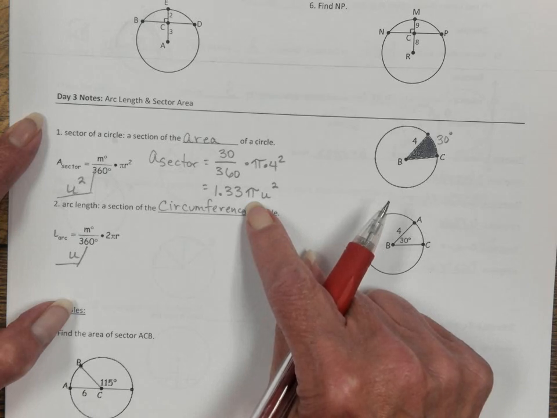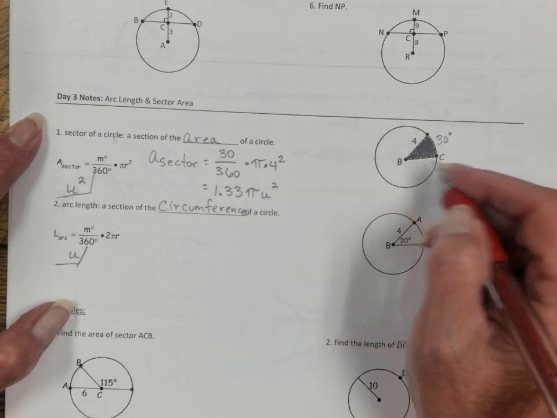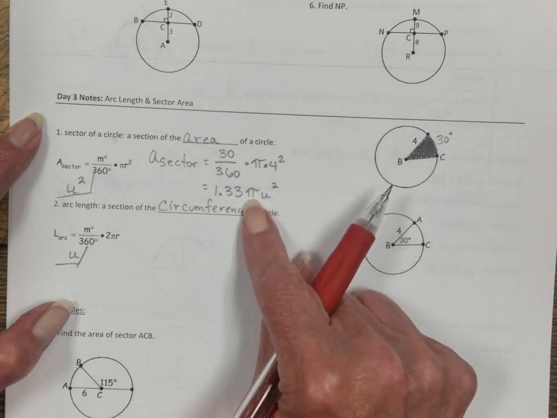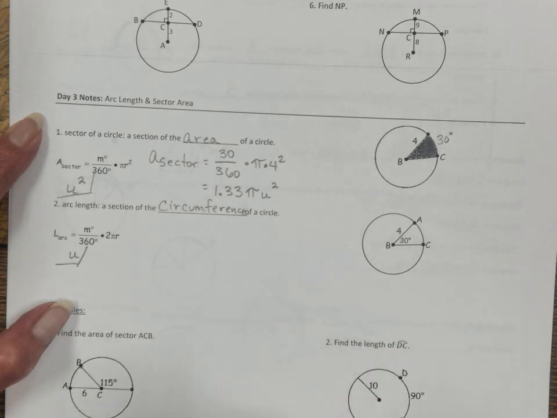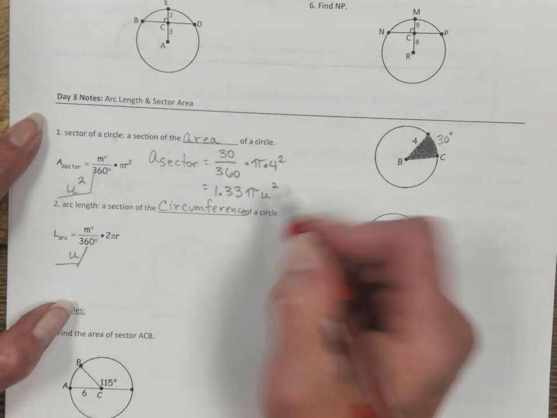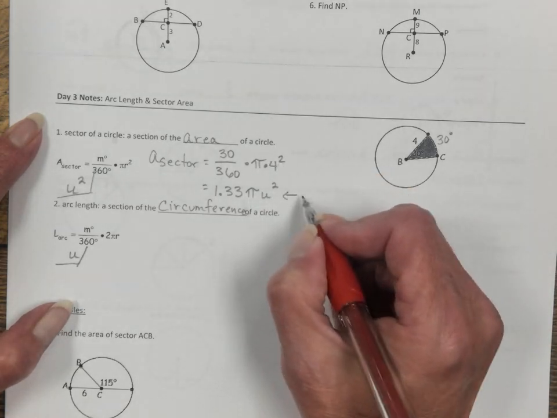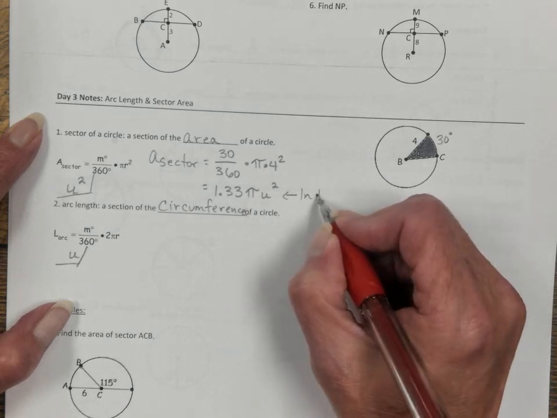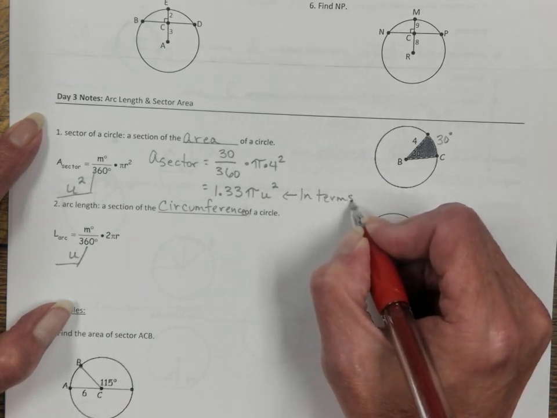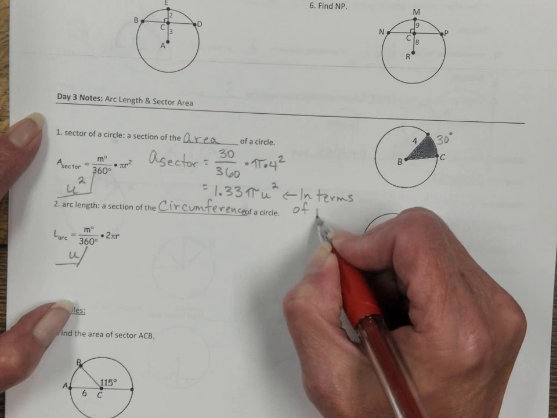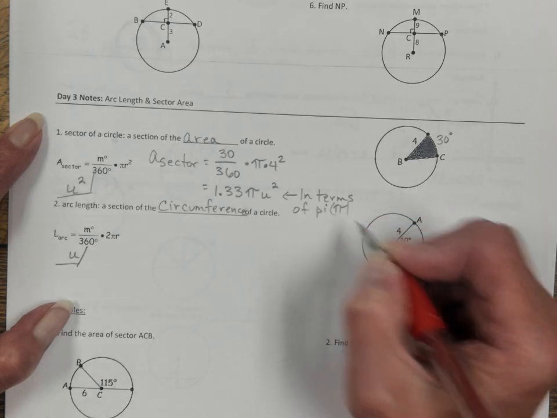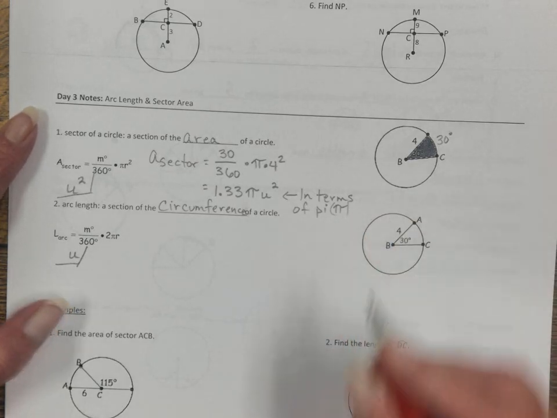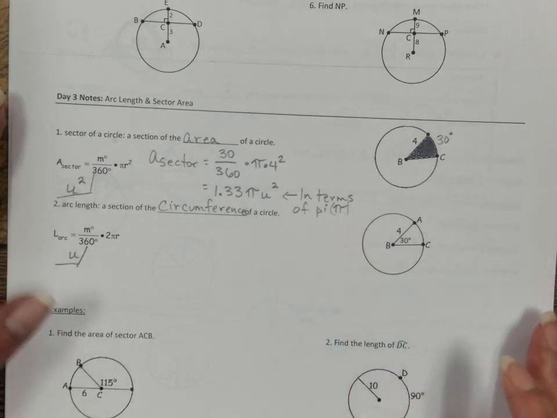If somebody really wants to know the exact area of this piece, they can get their own calculator and multiply 1.33 times pi. But I don't really feel the need to do that because I am leaving it in terms of pi.